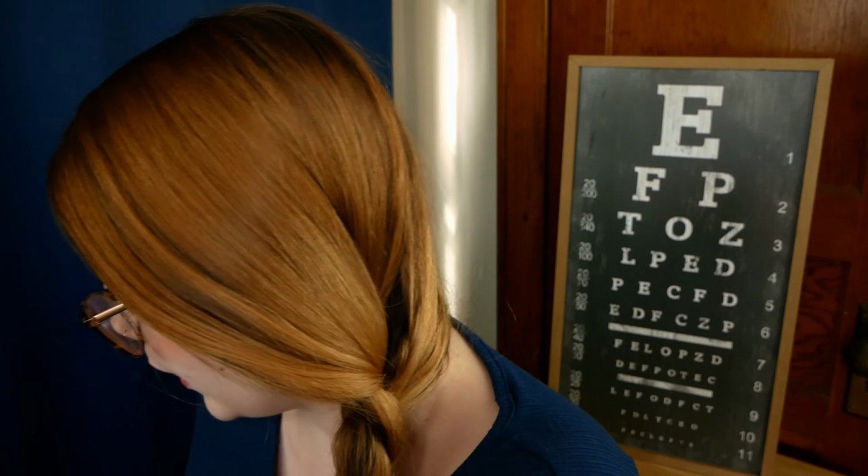Now we are going to be doing what's known as a peripheral vision test. So I am going to have you cover this eye for me. And I'm going to cover the same side here. And I'm going to bring my fingers in and they'll do a little wiggle motion.